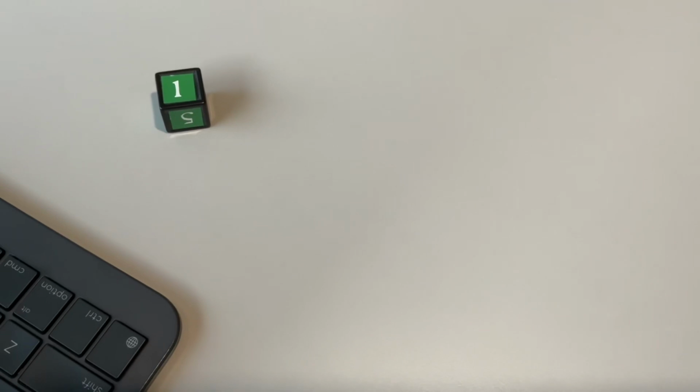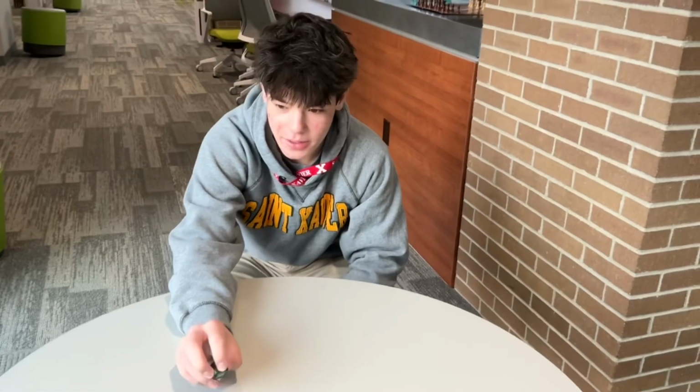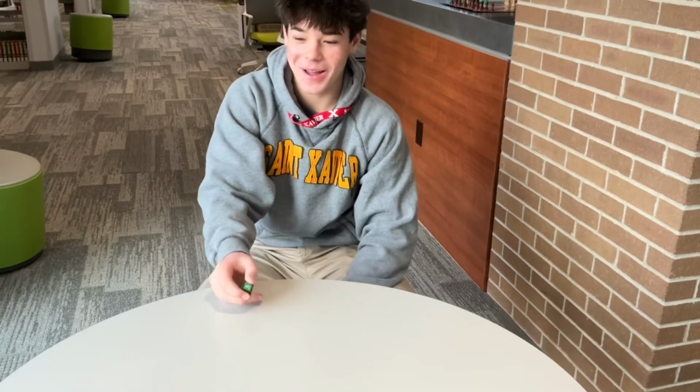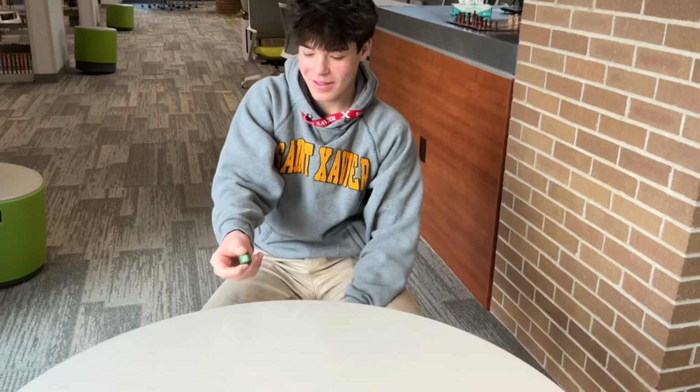As you can see there, that's a 1. So while there's less chance of it being a recessive trait, it still is possible. We'll roll it again. This time we land a 4, so this is a dominant trait right here. And we're going to roll it a couple more times and see what the final result is.